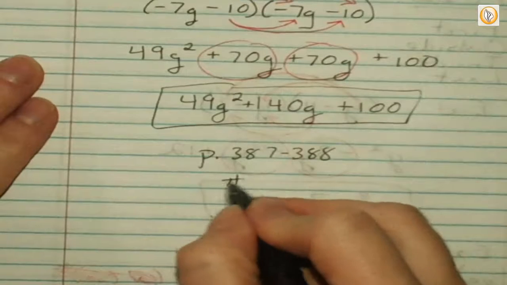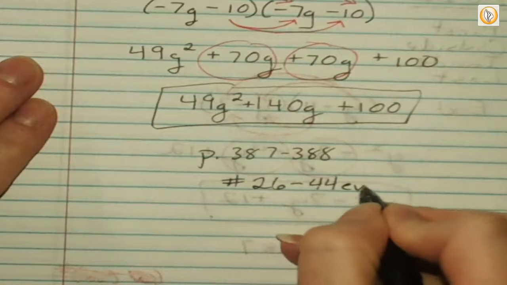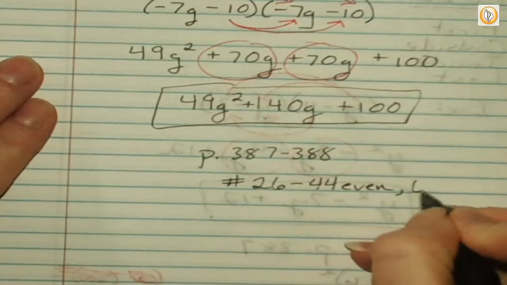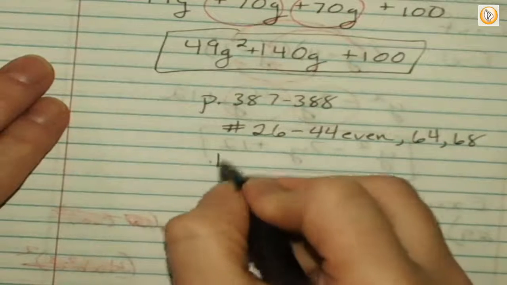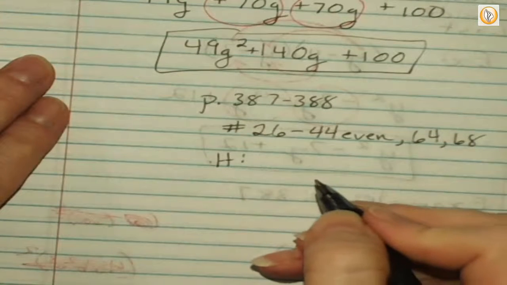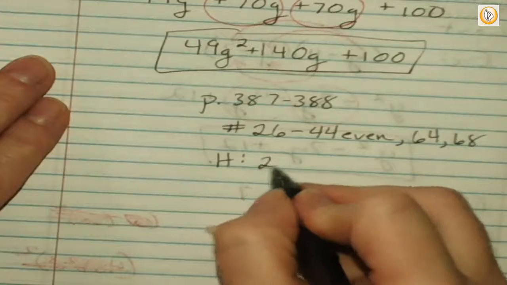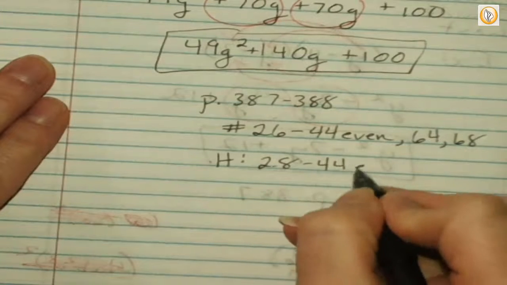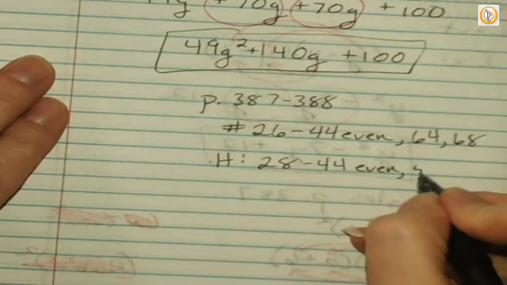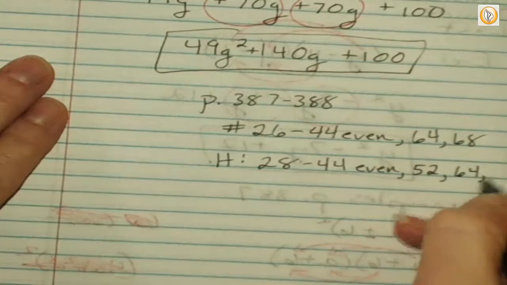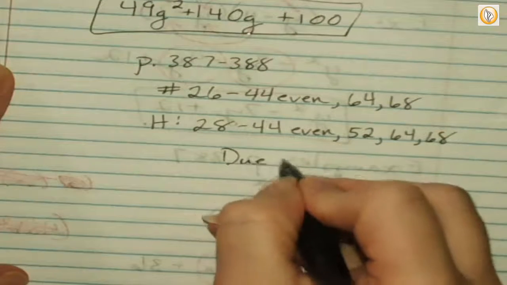You're going to be doing numbers 26 to 44 even, 64 and 68. That's 12 problems. Honors, you're doing 28 to 44 even, 52, 64, and 68. That is due Friday.